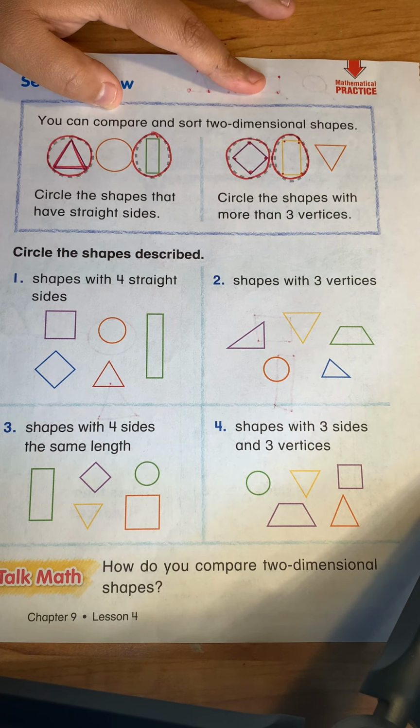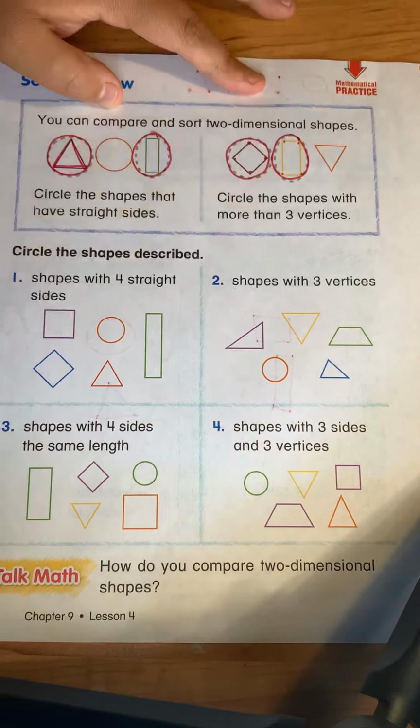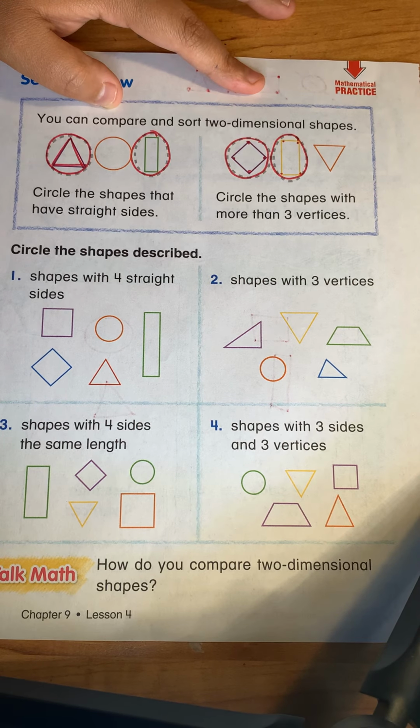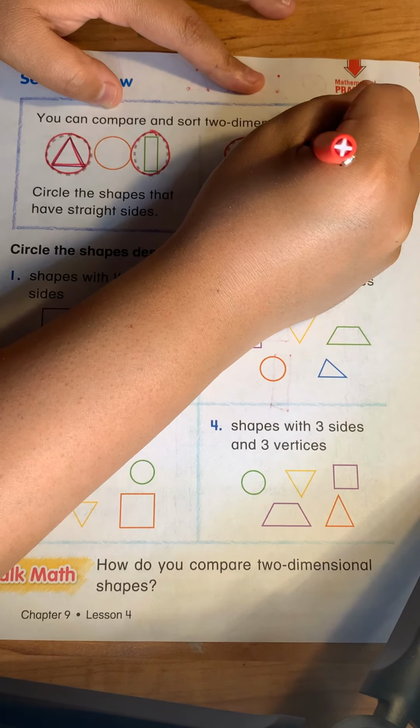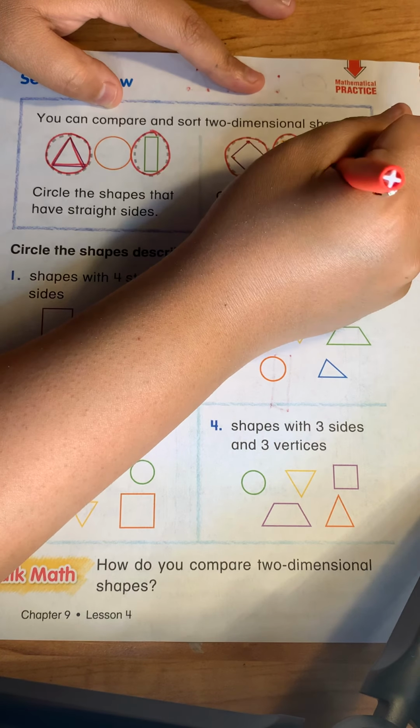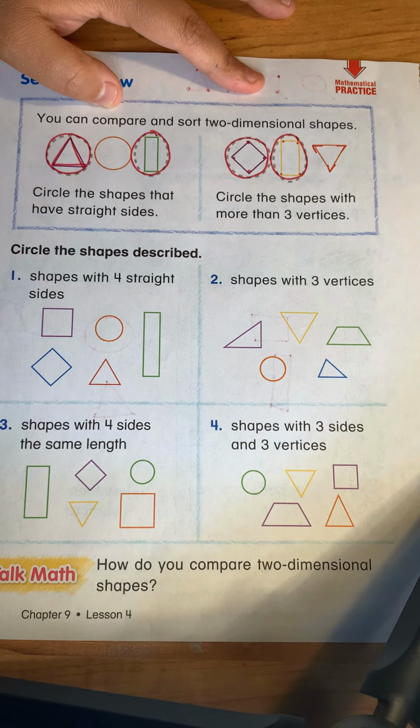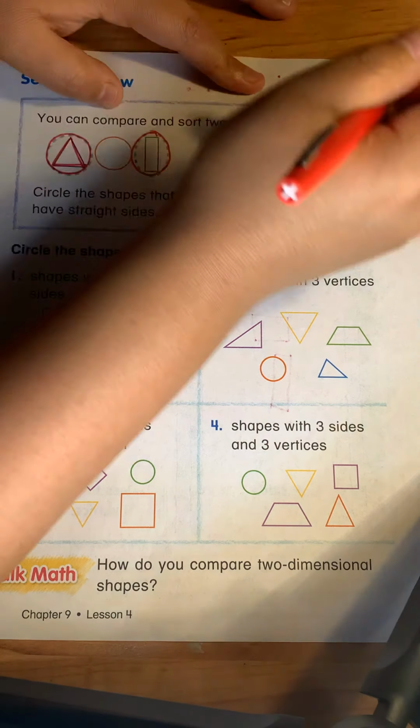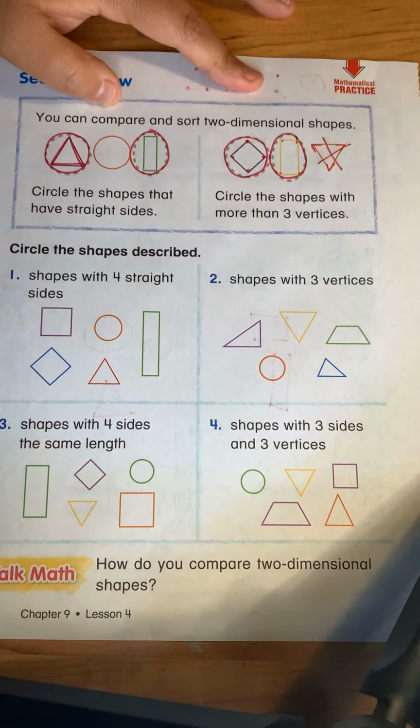And then the last shape that we see here is a triangle. Remember, we want the shapes that have more than 3 vertices. So let's see how many vertices this triangle has. Ready? 1, 2, 3. Oh, it doesn't have more than 3. It has 3. We want something that has more. So because it only has 3, this is not the shape we want. That's why it's not circled.